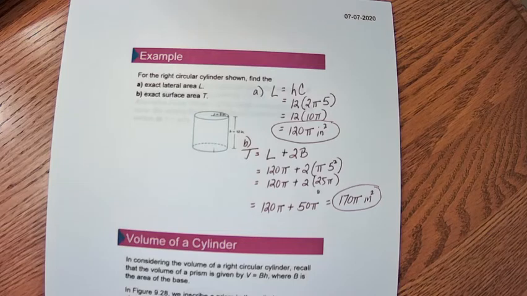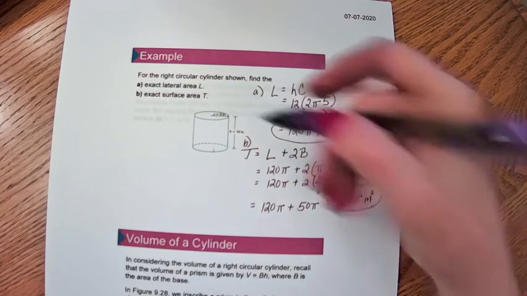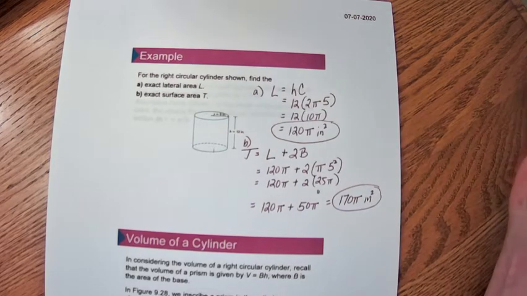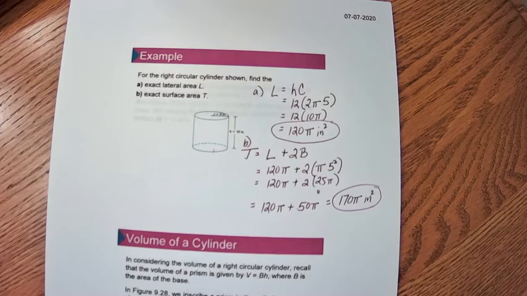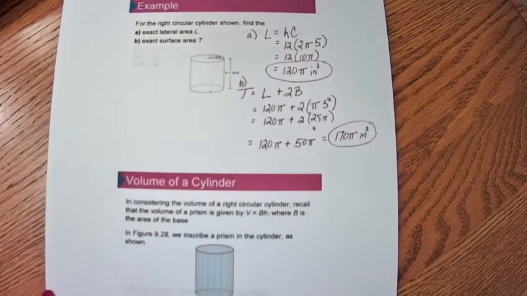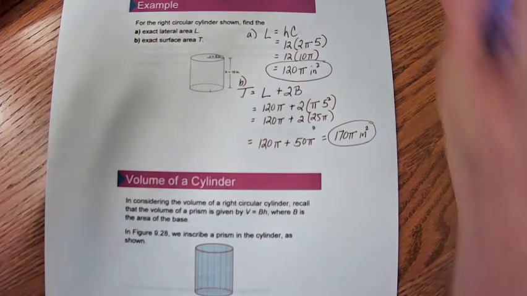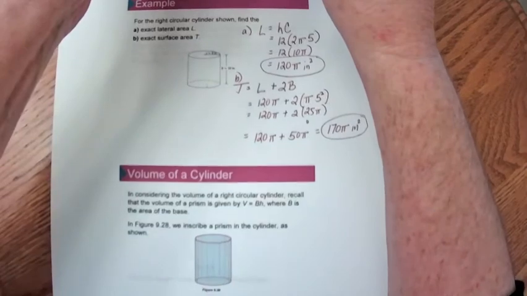So in many ways, cylinders and cones are easier than prisms and pyramids because you know your base is a circle and you know your equation for the area of a circle and the circumference of a circle. Whereas when you have polygons, you have different formulas for the different polygon shapes. All right, let's move on to the volume of a cylinder.